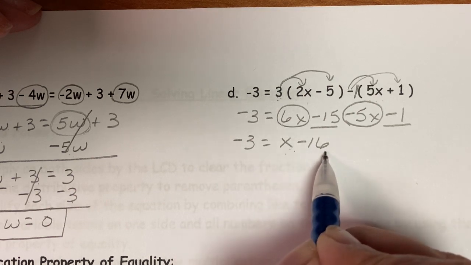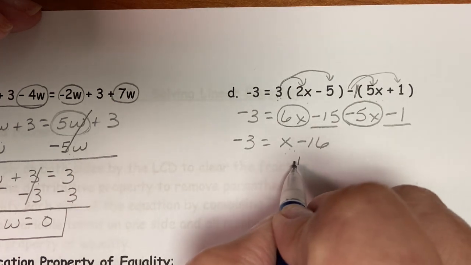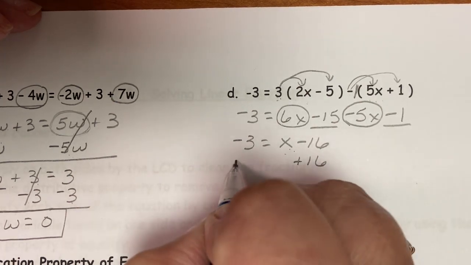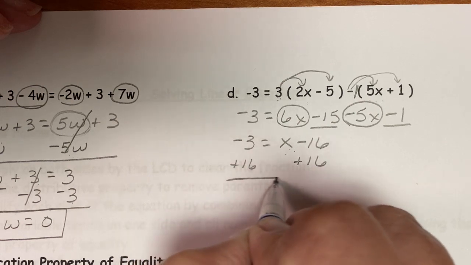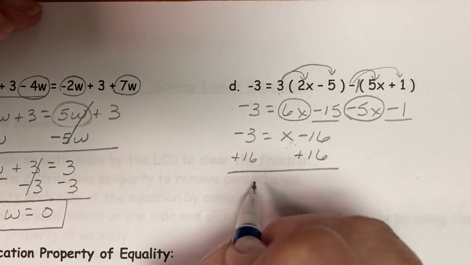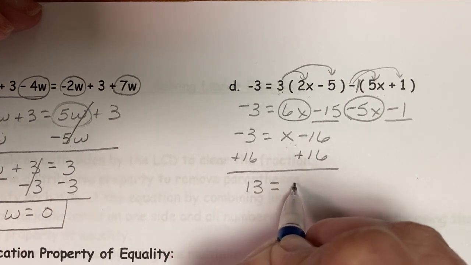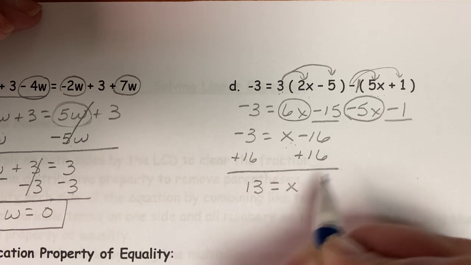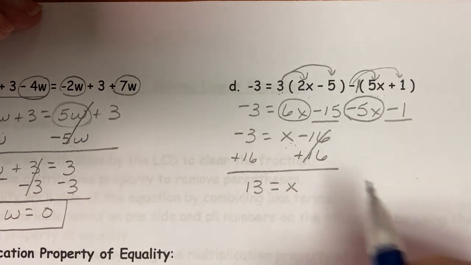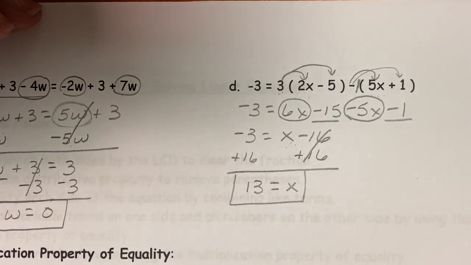What's happening right now? 16 is being subtracted. So we're going to do the opposite, and we're going to add 16 to both sides. So negative 3 plus 16 is positive 13. And on the right-hand side of our equal sign, we're left with just an x, because the negative 16 and the positive 16, when added together, give me a 0, and they cancel out.